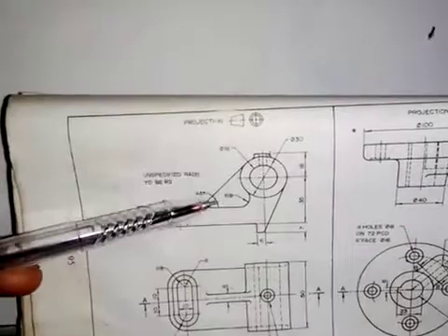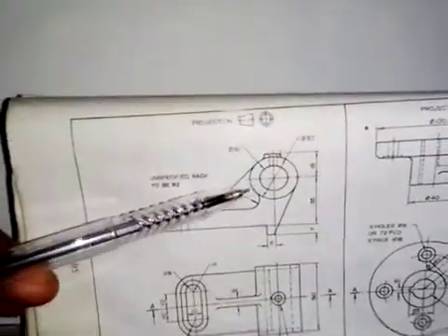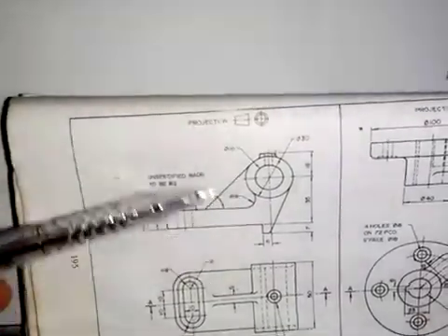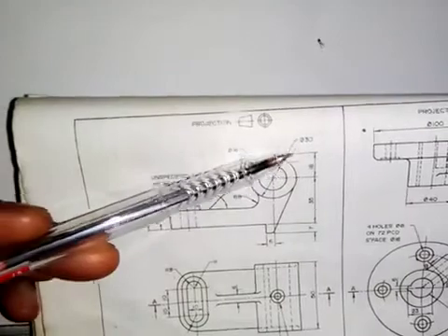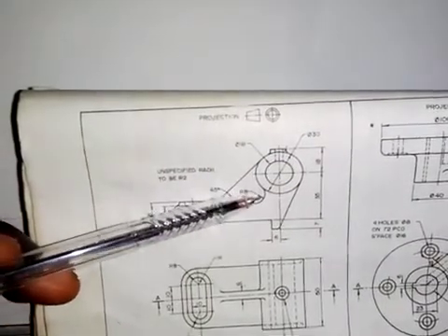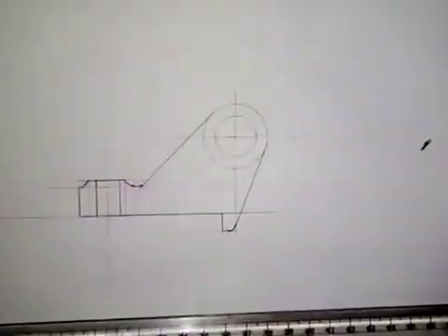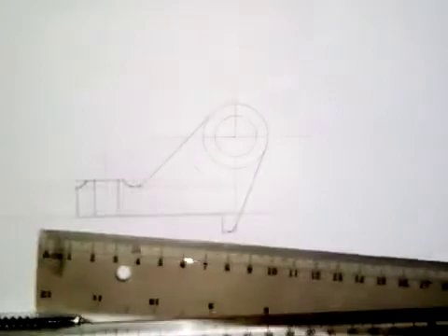So what we are going to do is locate a point around here. To do that, we have to apply the principle of tangency. The diameter of this big circle is 30, and the radius is 15. The radius of this arc is 8. So we add 15 plus 8, that's 23. So we have to take a measurement of 23 millimeters.